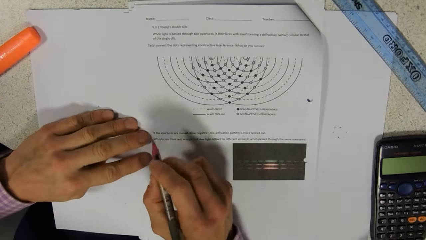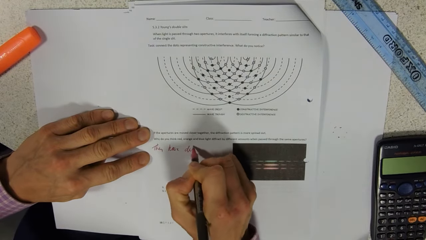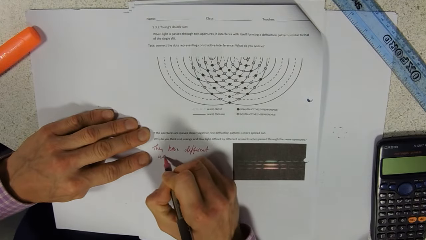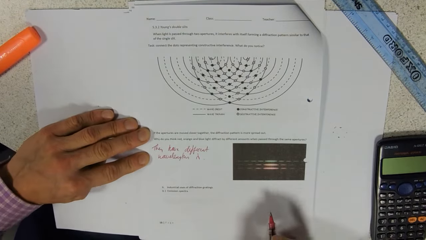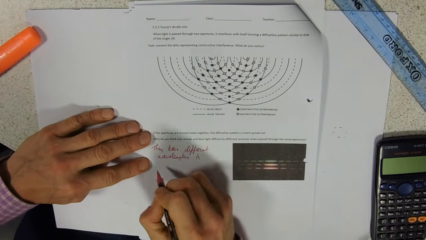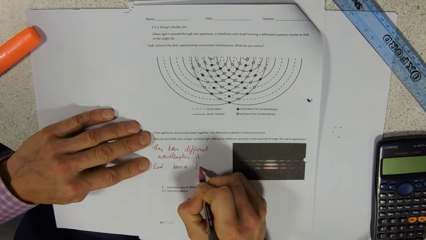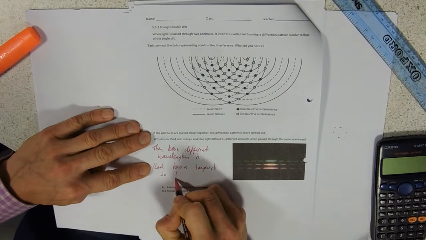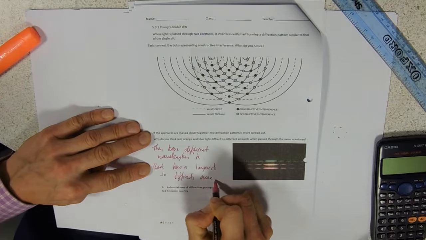So that's the main reason there. They have different wavelengths, and I'll put a little lambda there. So for example, red has a longer wavelength, so diffracts more.